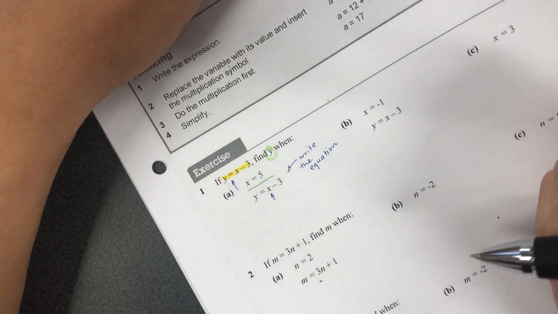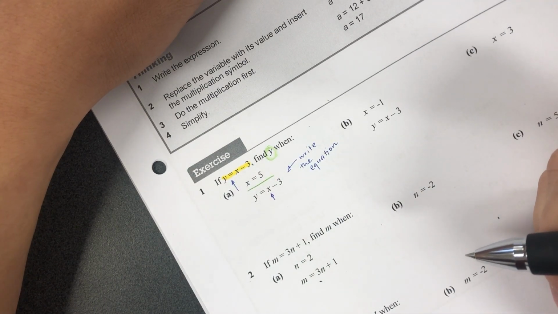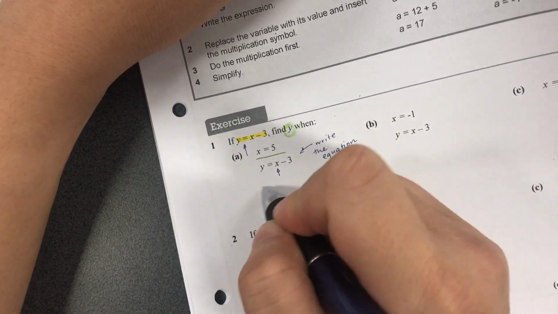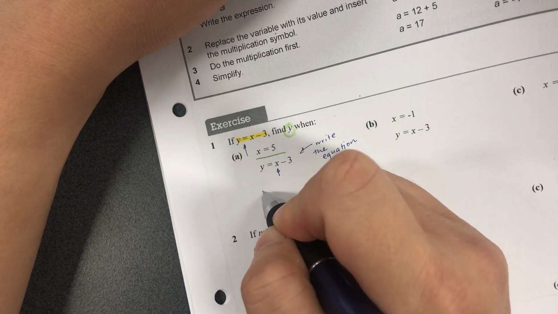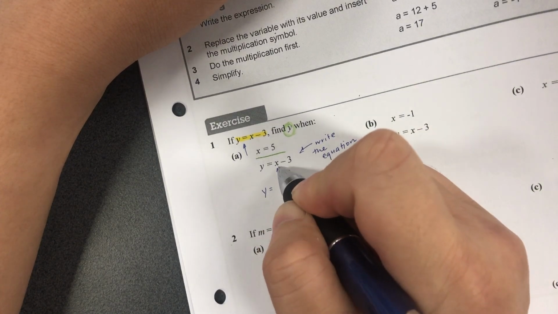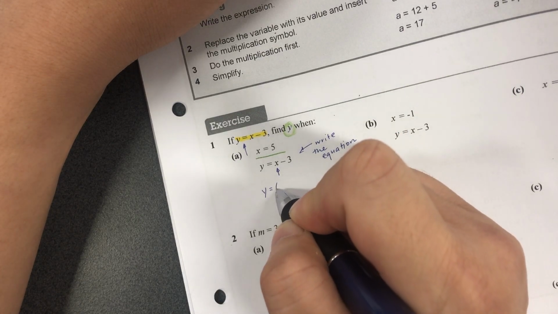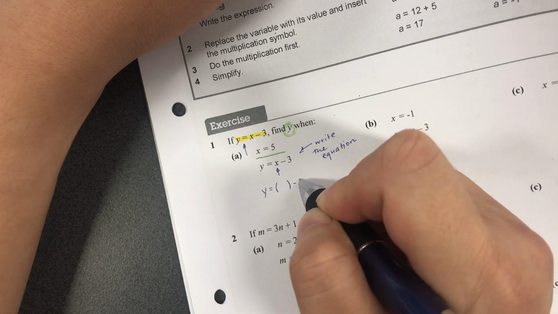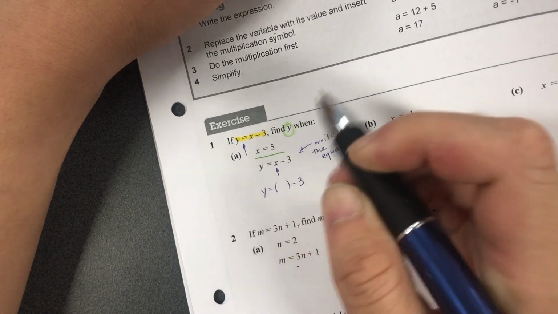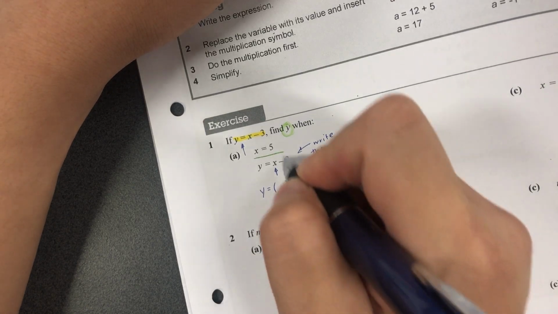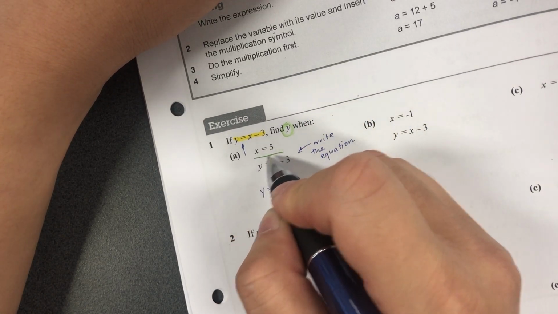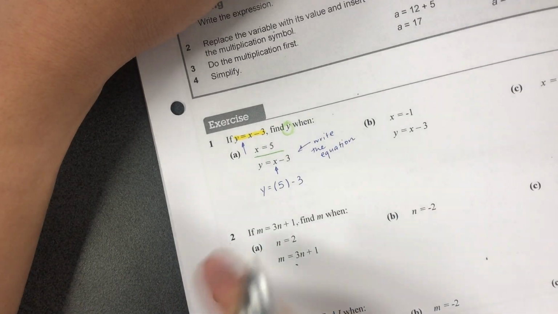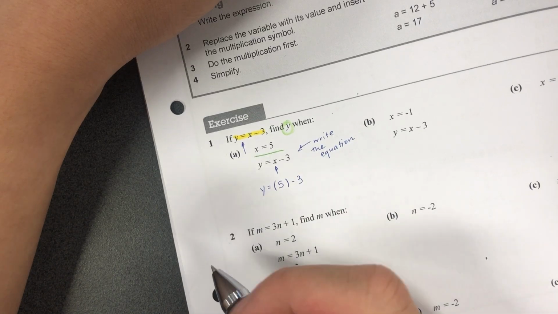The way you do that is really important. So what do we have here? We'll go y is equal to, and then where the x was, I'm going to put some brackets. And then I'm going to write the rest of the equation, which is minus 3. In the brackets, I'm going to put in what it's telling me to replace the x with. That's the 5. Y equals 5 minus 3. That's what I've got at the moment.